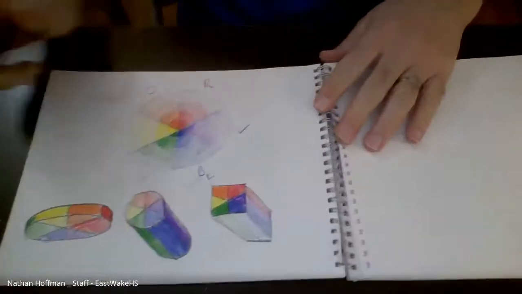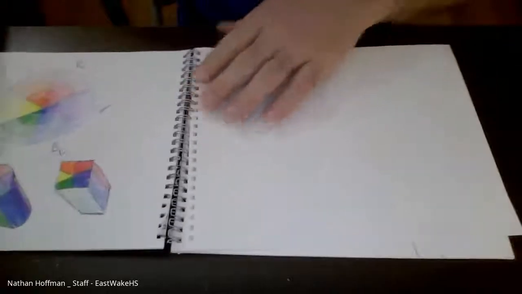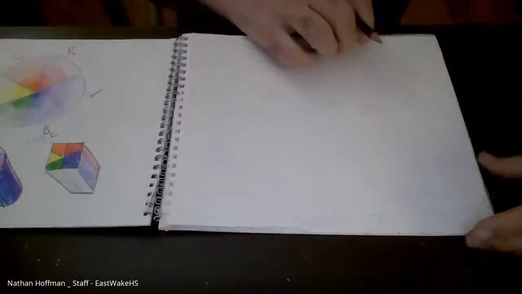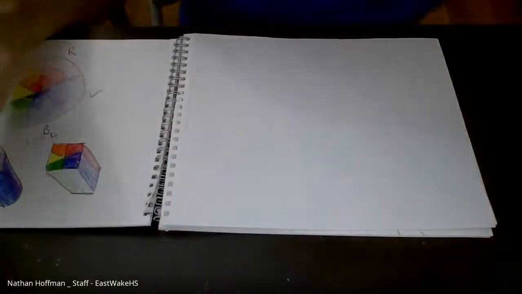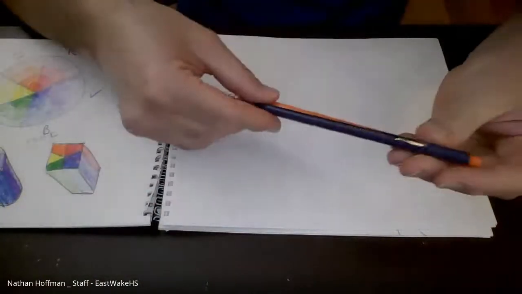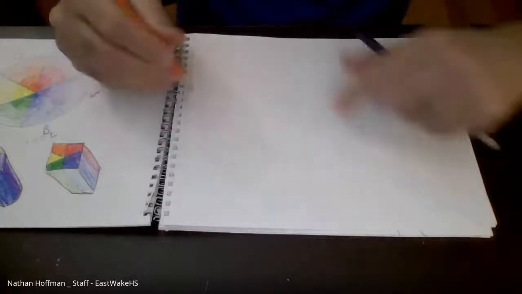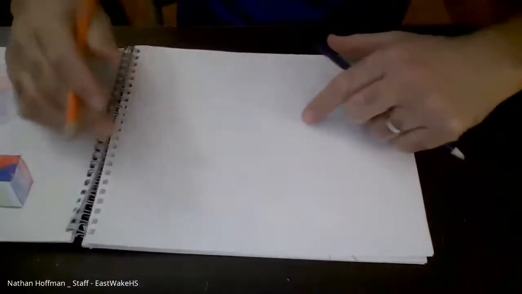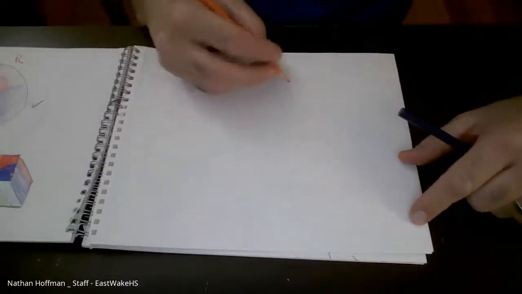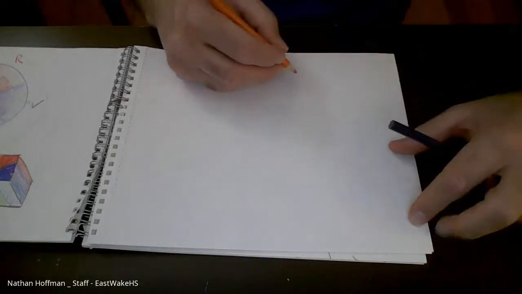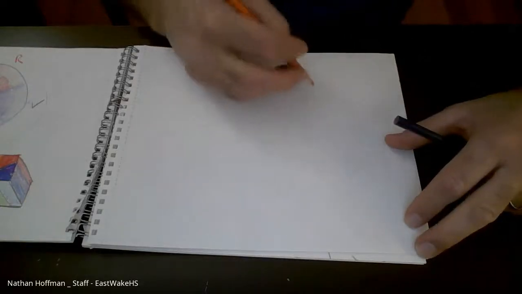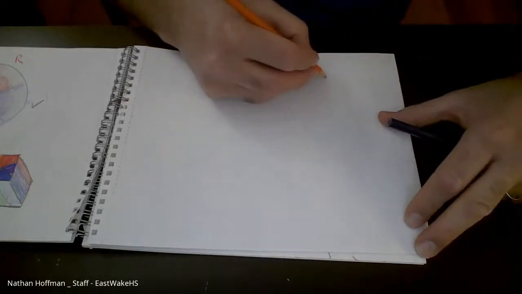So warm and cool. What you are going to do today is you are going to make 3 very simple logos with all of the complementary color combinations. And when I say simple, I mean just take one letter in your name and outline it simply.